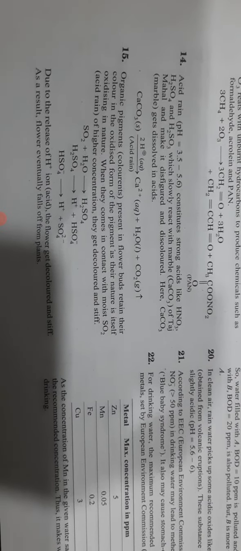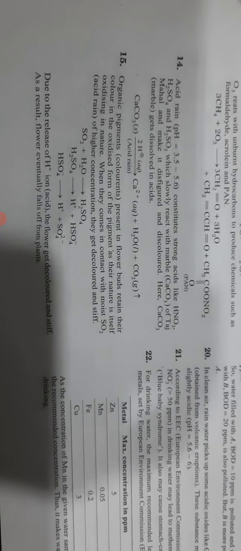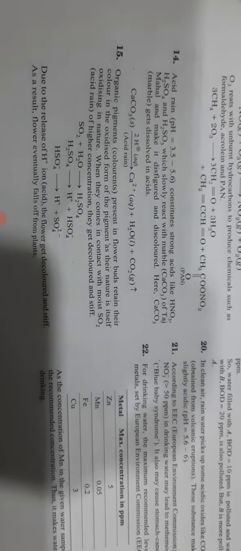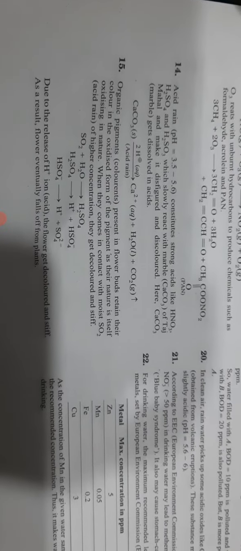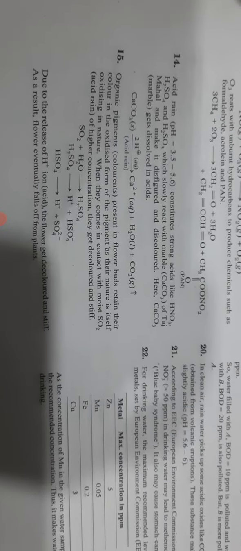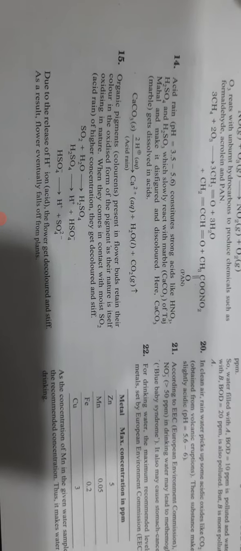Okay, so sulfur dioxide reacting with water gives H2SO4. Okay, that is what you see in the reactions. Due to the release of H+ ions, the acid, the flower gets decolored and stiff. As a result, the flower eventually falls off from the plant.